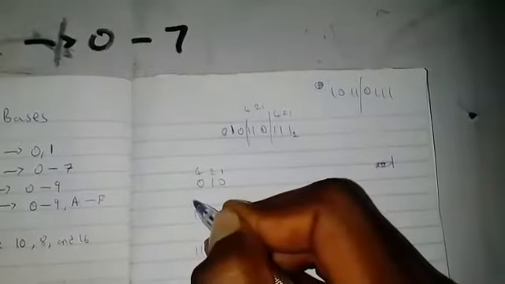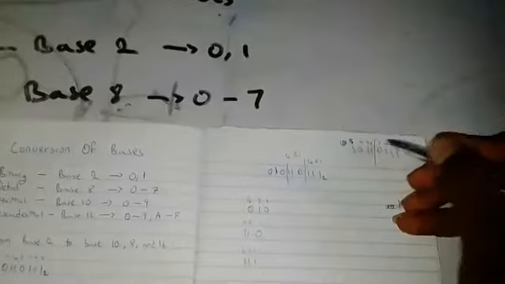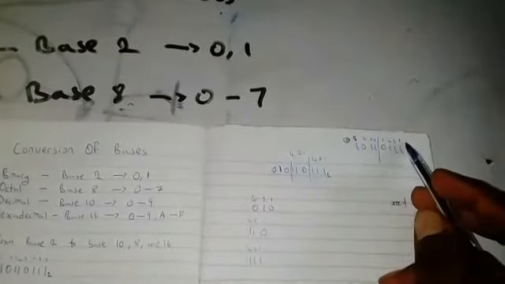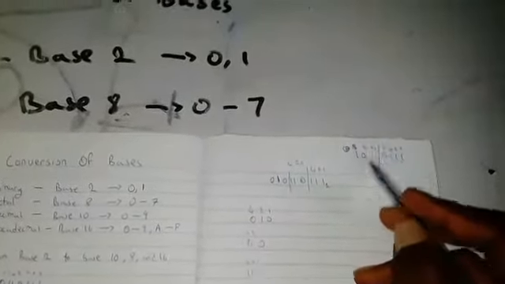So we have 0 1 0, 1 1 0, 1 1 1. Each of them has a power 4 2 1, 4 2 1. And if we are converting this number to base 16, as it is in 4 bits, this is how it will go. We have 1 times 2 is 2, 2 times 2 is 4, 4 times 2 is 8. So each of them will be 8 4 2 1, 8 4 2 1.